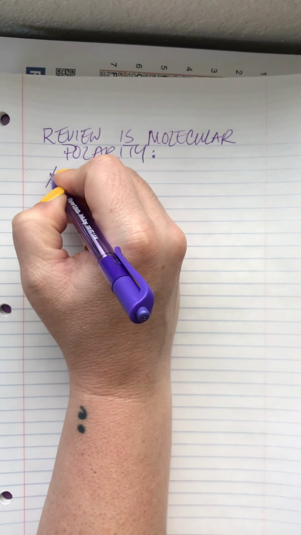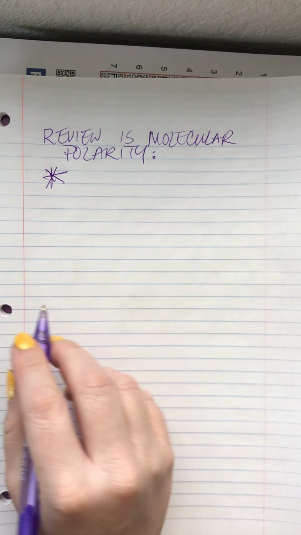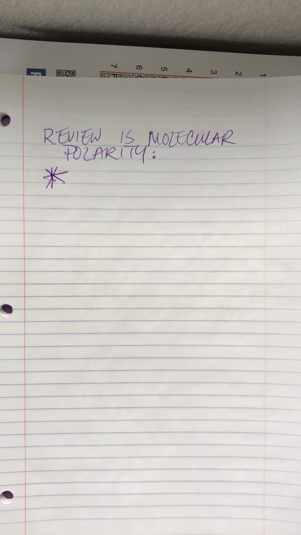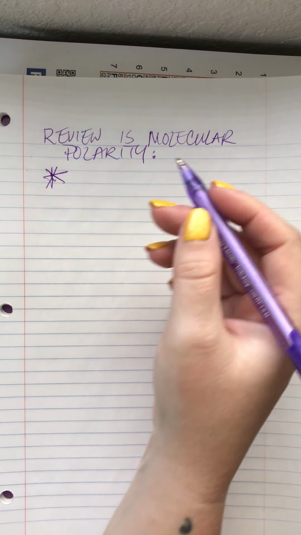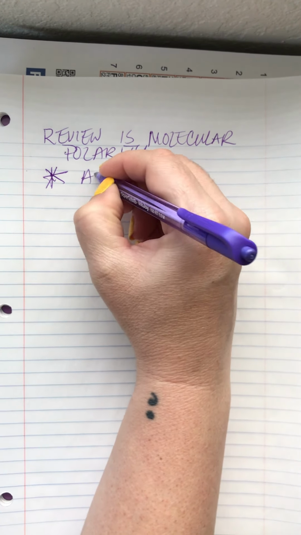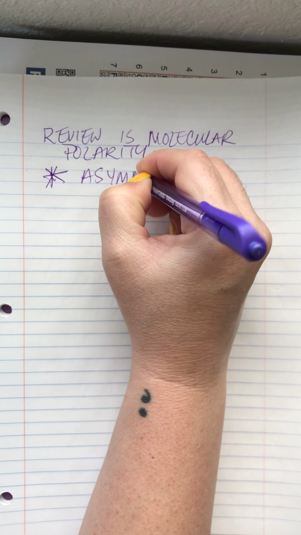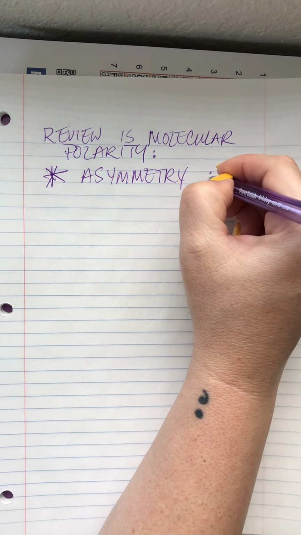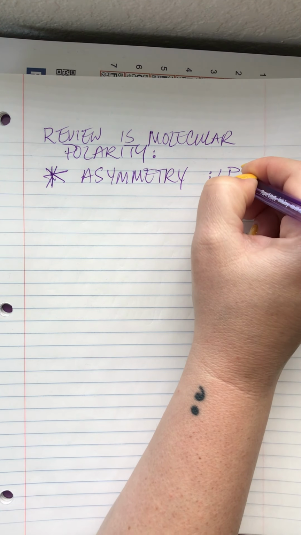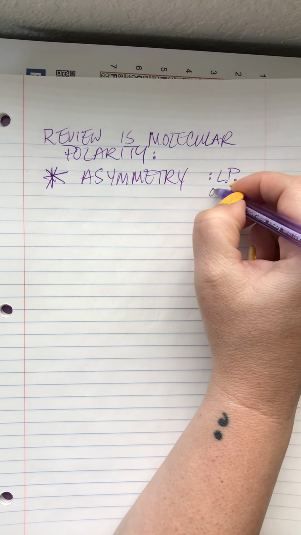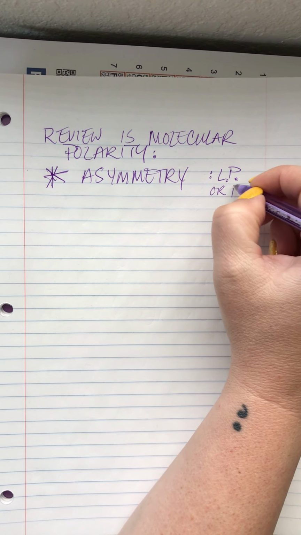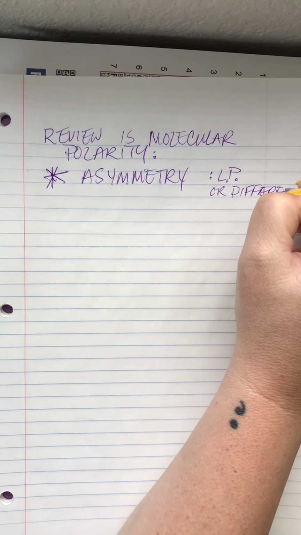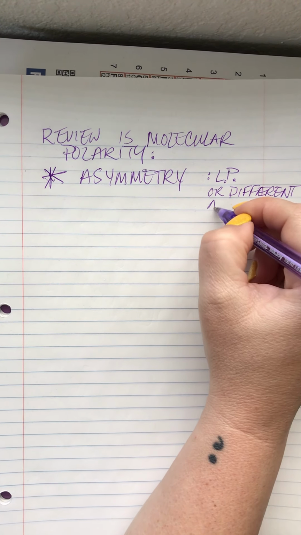So there's two major things that are required in order to have a polar molecule. Do you guys remember what they are? Asymmetry. Which could be lone pairs or different attached atoms.